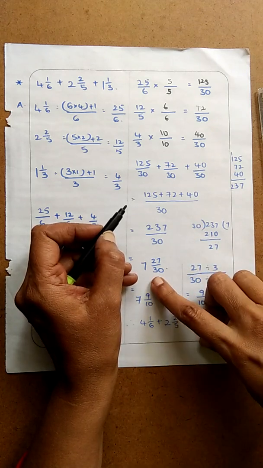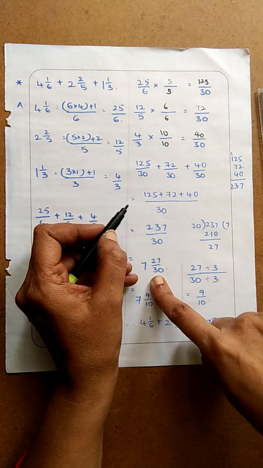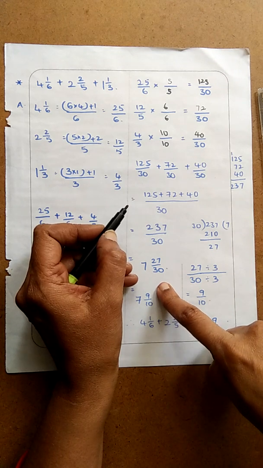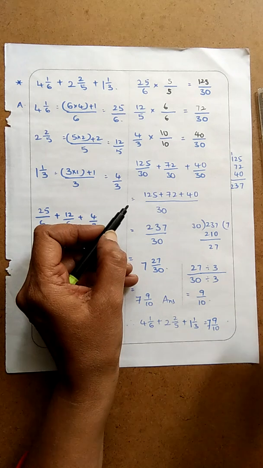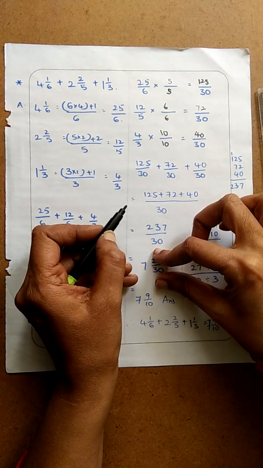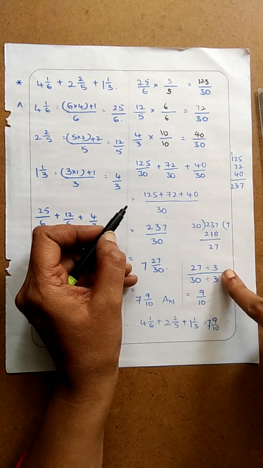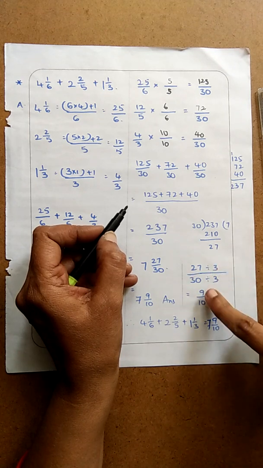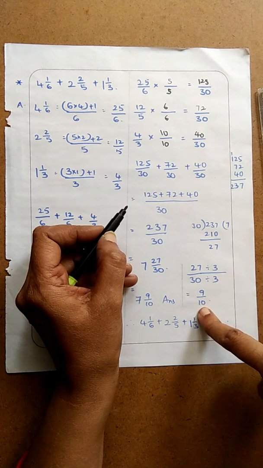But remember, whenever you have a fraction, it should be kept in the lowest form. But here 27 and 30 have common factors. What is that common factor? 3. So, take this proper fraction 27 by 30 and divide it by 3. In 27, 3 goes 9 times and in 30, 3 goes 10 times.